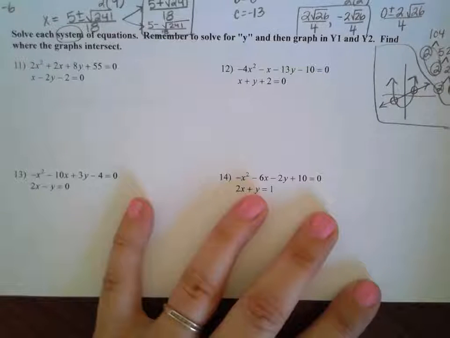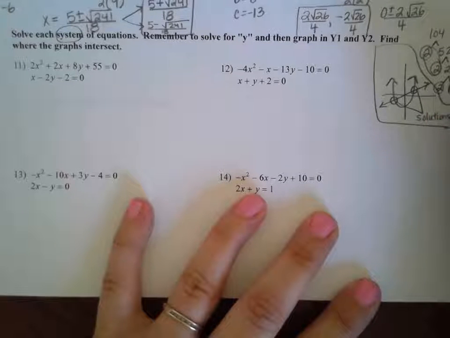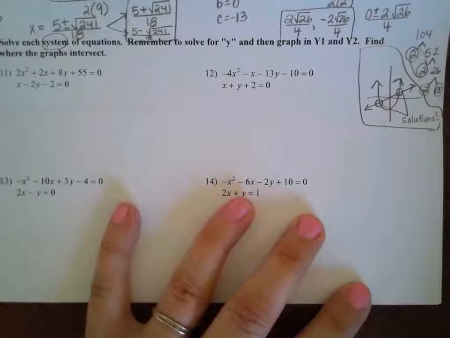Okay? We don't care about the x-axis. We don't care about the y-axis. We only want where they intersect each other. That's where the solutions are. Or they're most often called the solutions. So that's all you have to worry about with vocabulary.